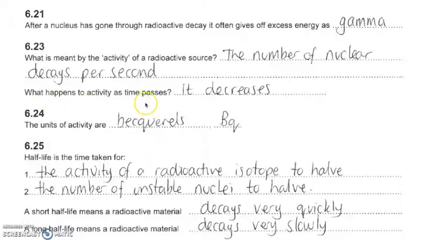So what happens to activity as time passes? Well, it decreases, okay? So if you've got some unstable radioactive nucleus at the start of time, eventually it's going to emit radioactive particles as time progresses, and its overall activity is going to decrease. The units of activity are becquerels, so you need to know it can be abbreviated to capital B and lowercase q. That's its units.